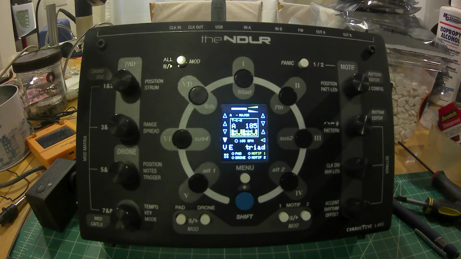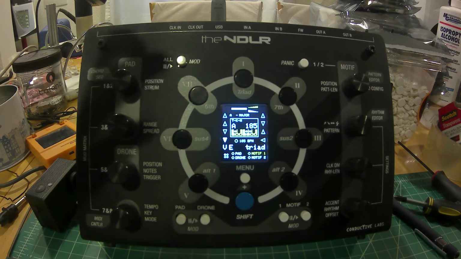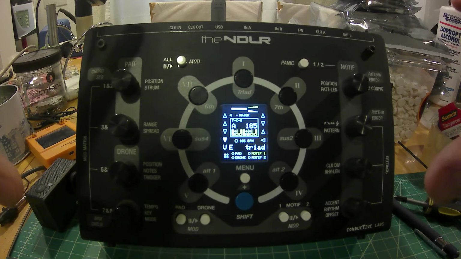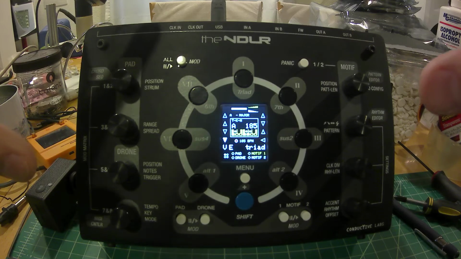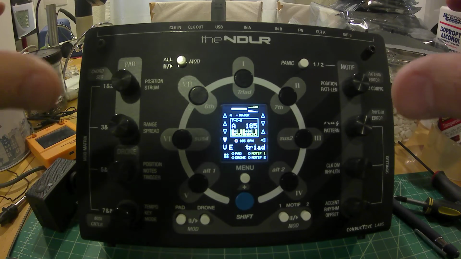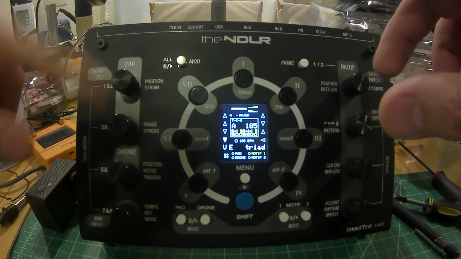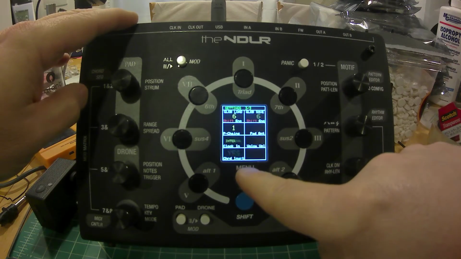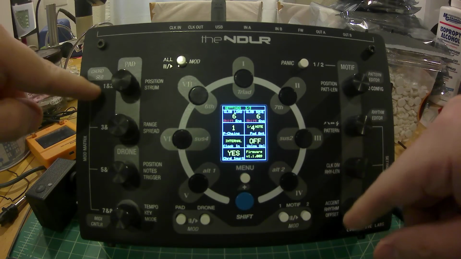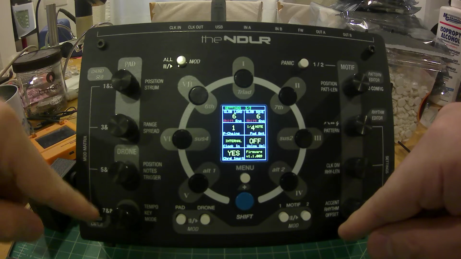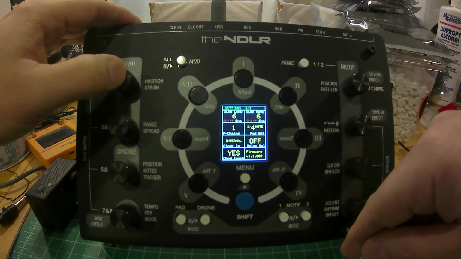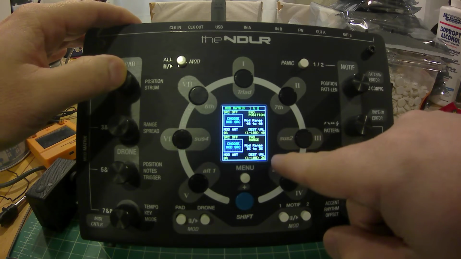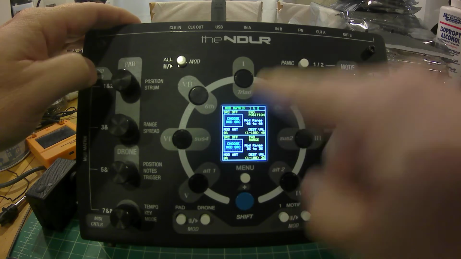Now, some deeper functions of the Noodler, I would say, are the modulation matrix to start. So let's go ahead and take a peek at that. We'll pop in there. Now, remember, to get to 1, 2, 3, 4, 5, 6, or 7, 8, I just click on any of these knobs. So I'm in menu mode, and I click there, and now I'm in my modulation slot 1 and 2.